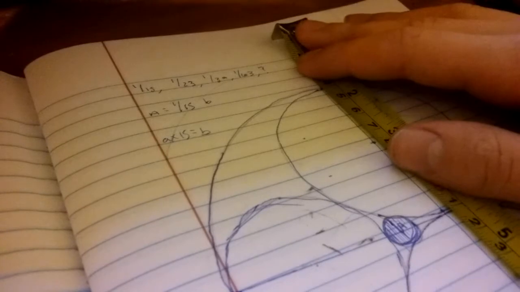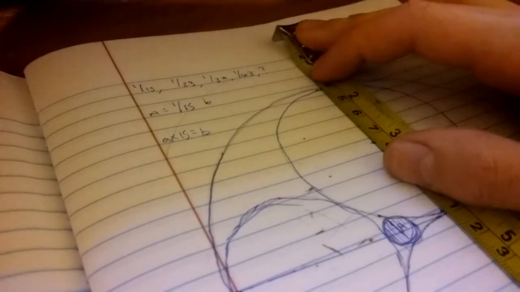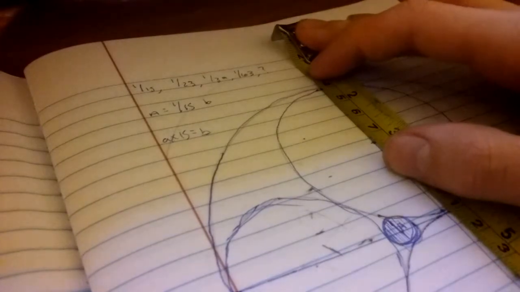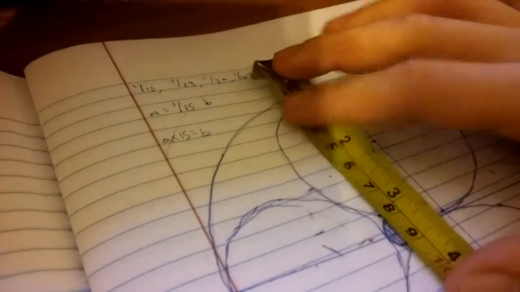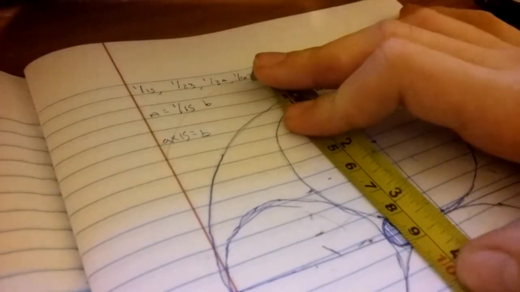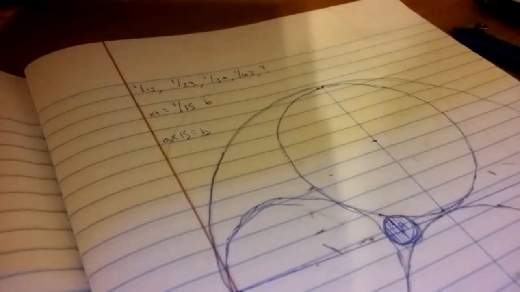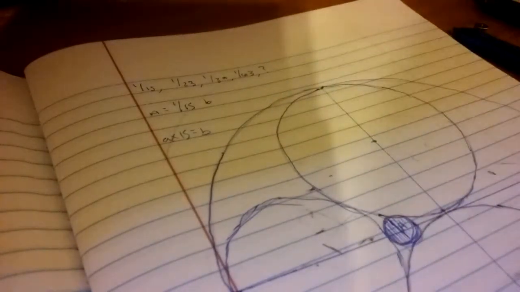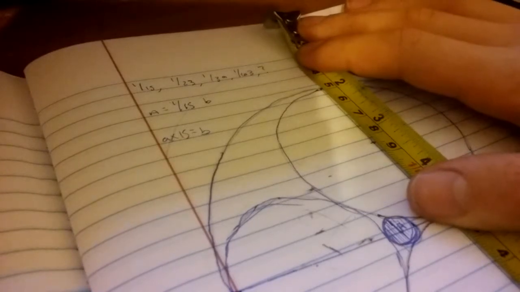We should get 8, or no, hold on. 4 to 8, 6. We get 6. Oh, it's not right. Quite odd. Because you know that if you take 6 of these, there's no way you get the full diameter of that.